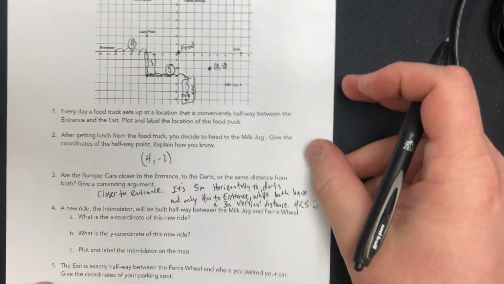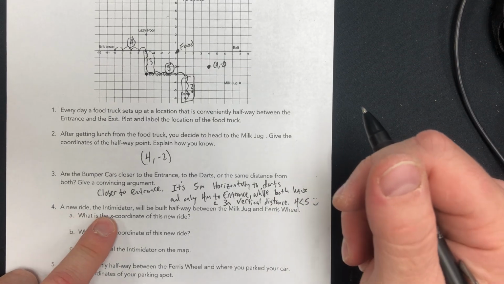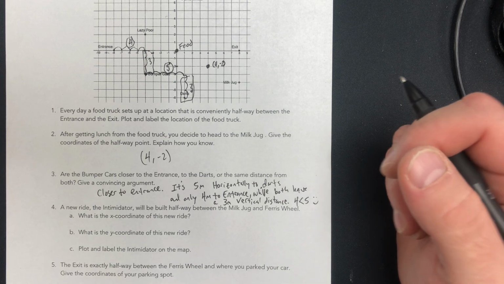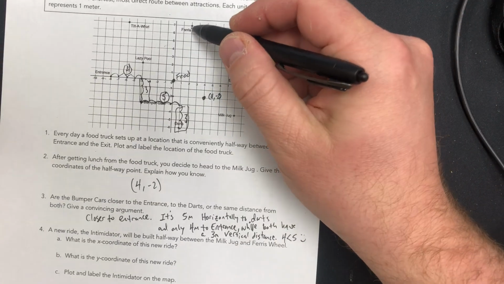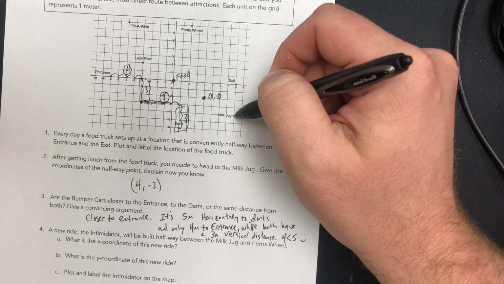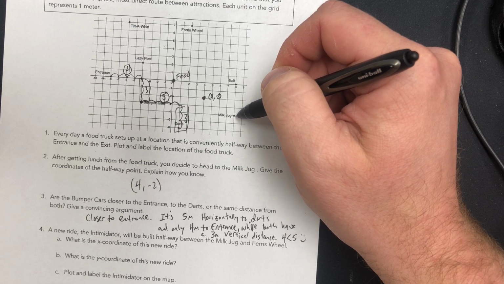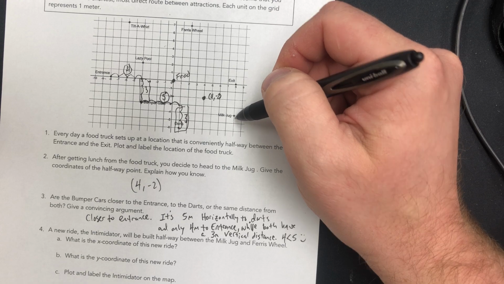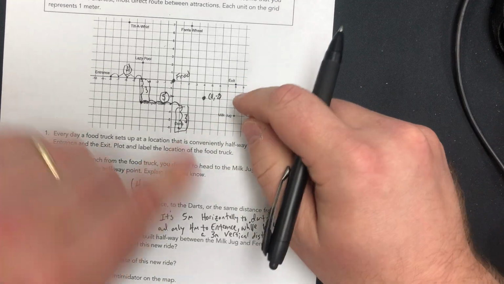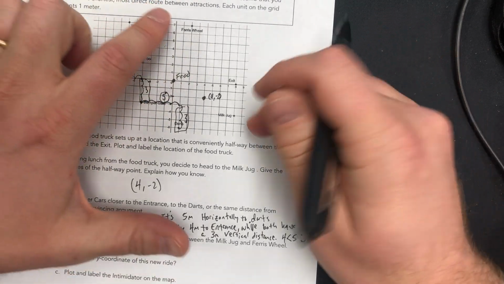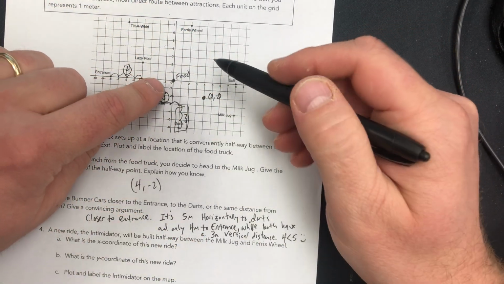All right. A new ride, the Intimidator, will be built halfway between the milk jug and the Ferris wheel. Ferris wheel, milk jug. It asks what's the x coordinate of the new ride? Well, let's talk about this more mathematically than just visually, because it's going to be a little bit more annoying to draw this one.